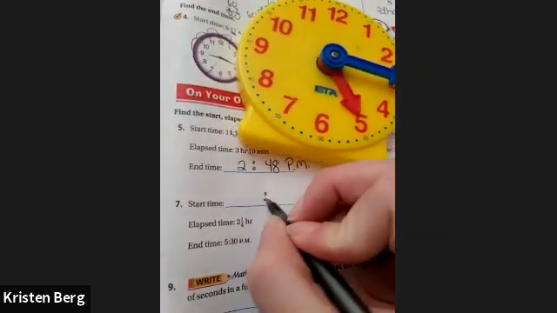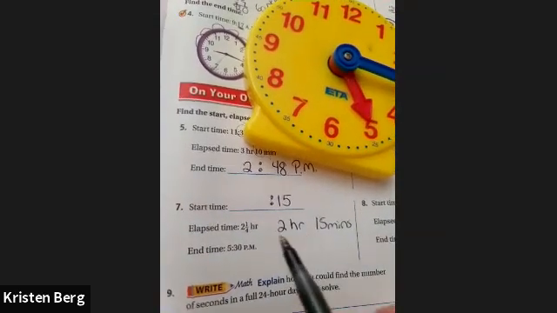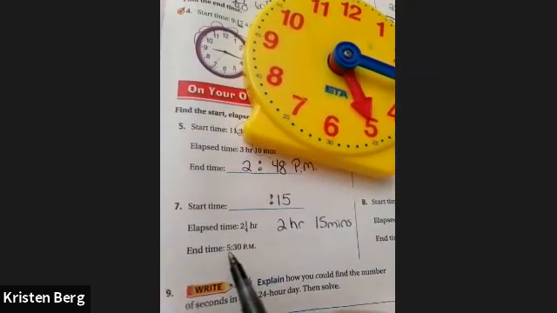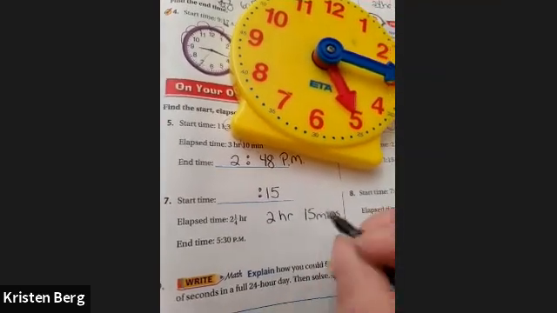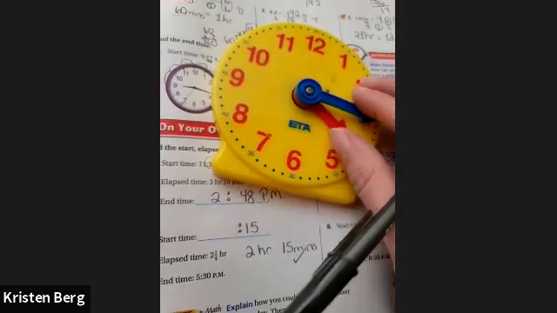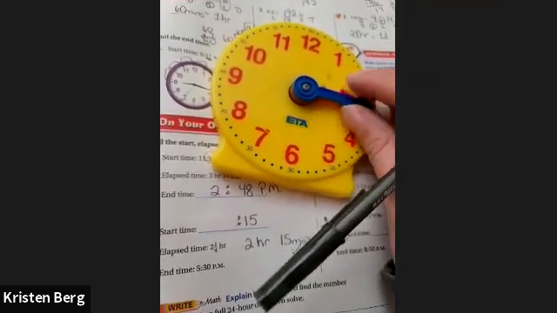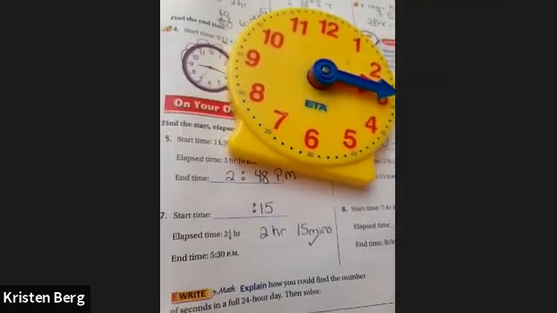I'm going to say that right now. We are at the 15 marker minute-wise. Now let's worry about the hour. We're at 5:15 right now. Now we have to go back 2 hours. So if I go back 2 hours, that'd be 1, 2. So therefore it would be 3:15.